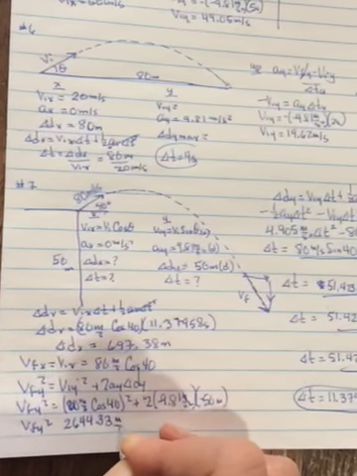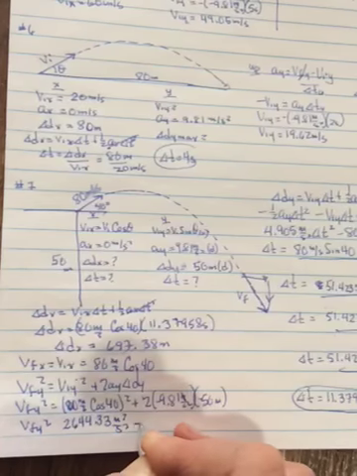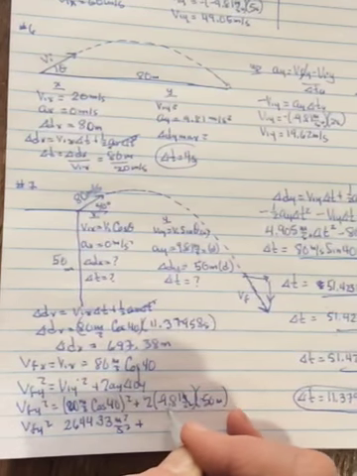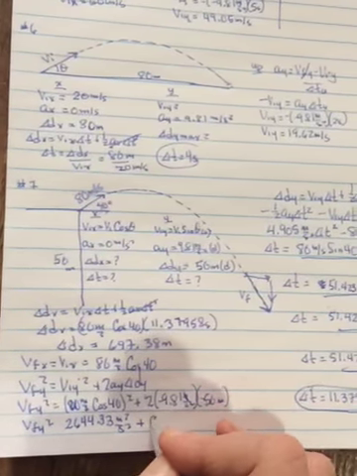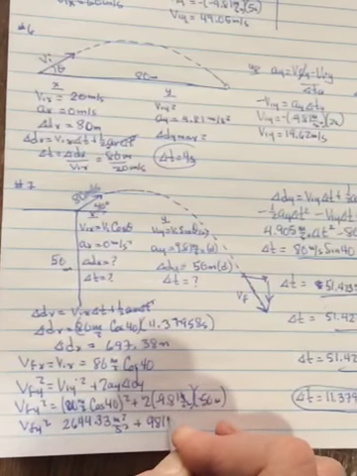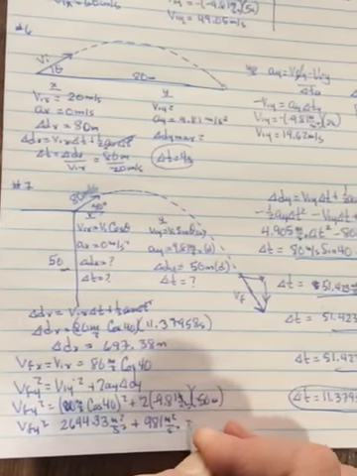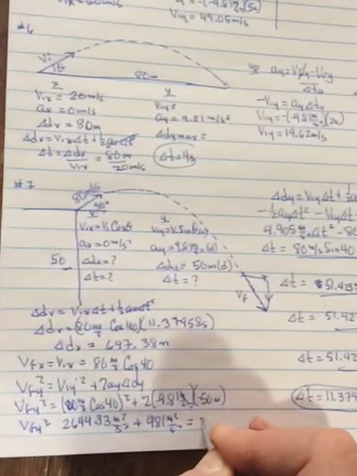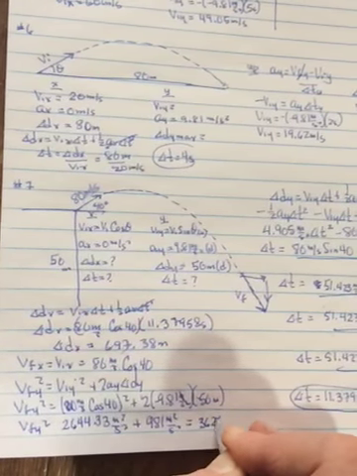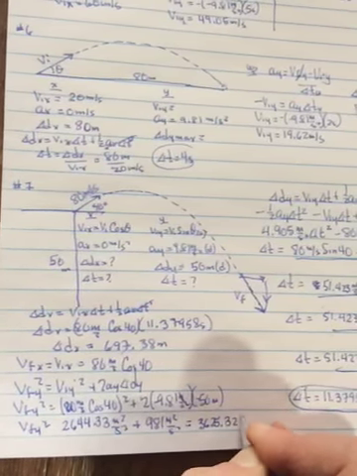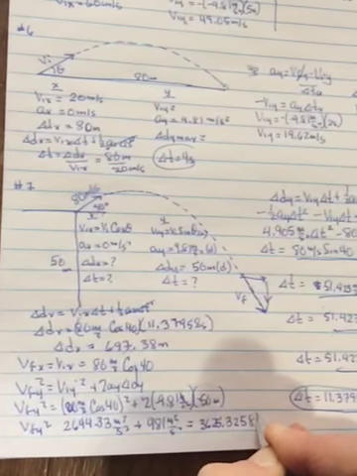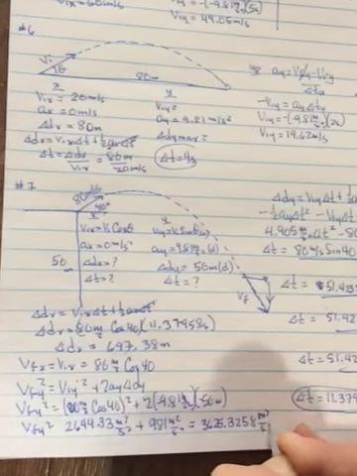So this first term should be 2,644.33 meters squared per second squared. And you're going to end up plussing because the negative and negative will give you a plus. And this is 981 meters squared per second squared. So when you add them together, you should get 3,625.3258 meters squared per second squared.